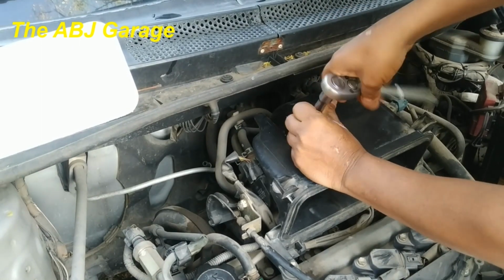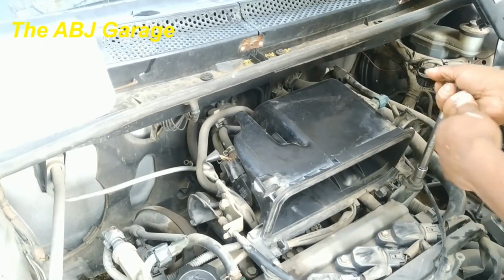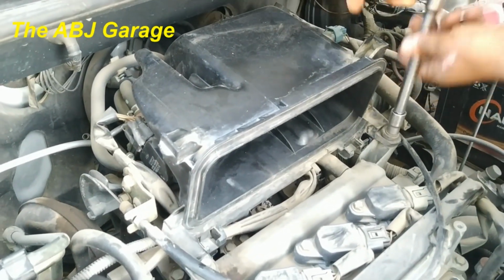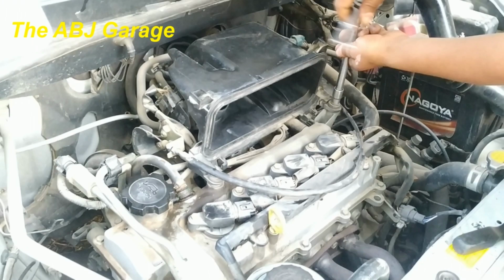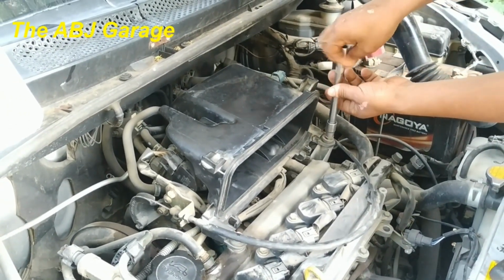The other symptom that indicates a faulty mass airflow sensor is hesitation during acceleration. If you push on the gas pedal and the vehicle hesitates to accelerate and jerks, that could be a symptom of dirty or faulty mass airflow sensor.